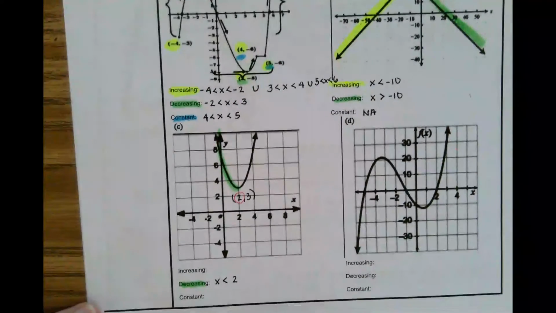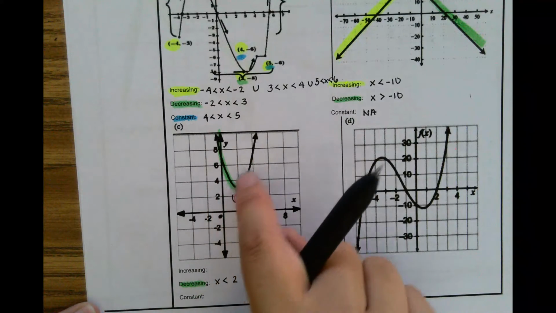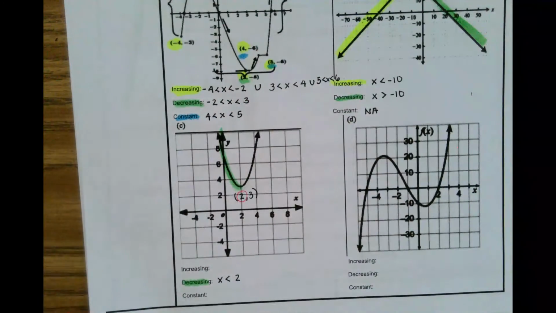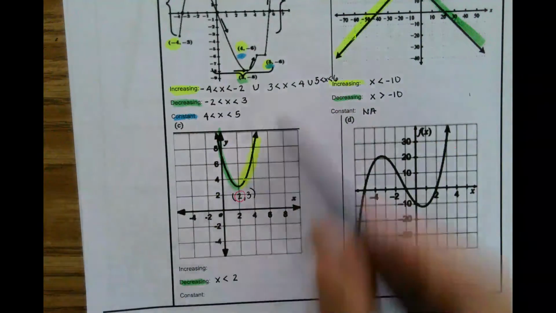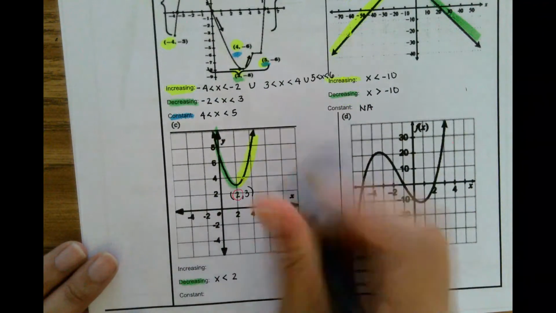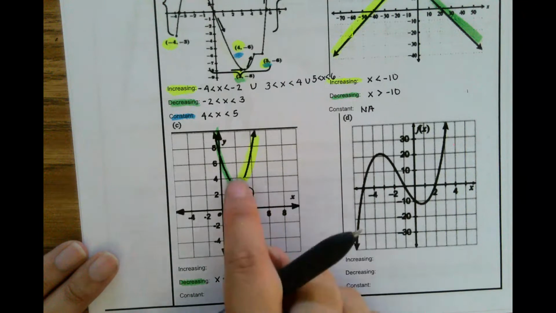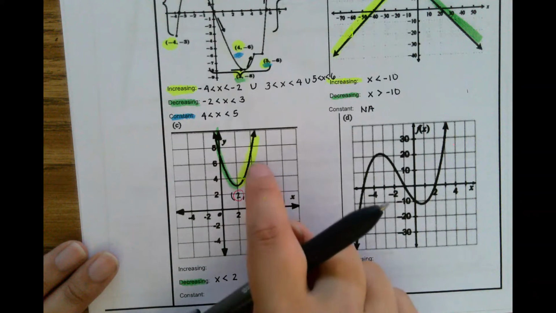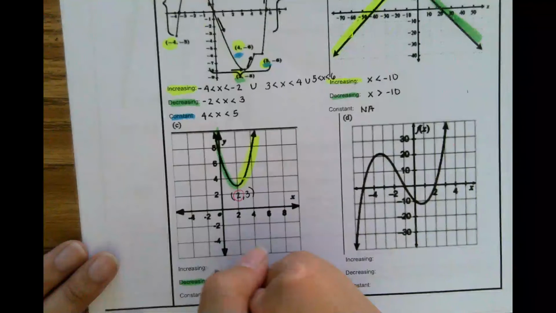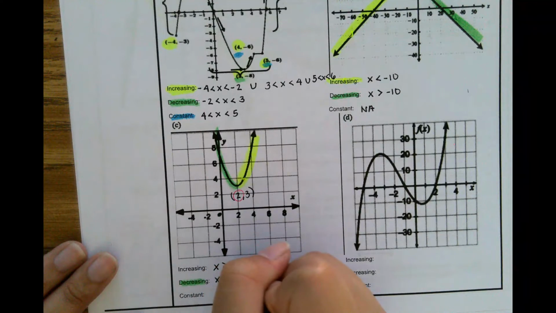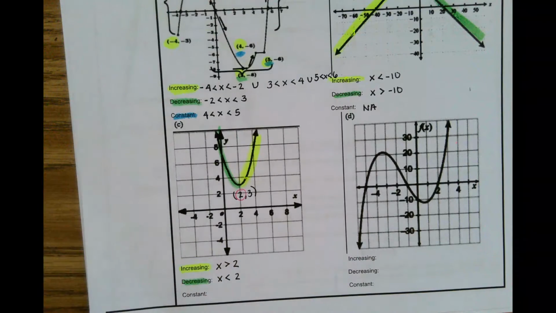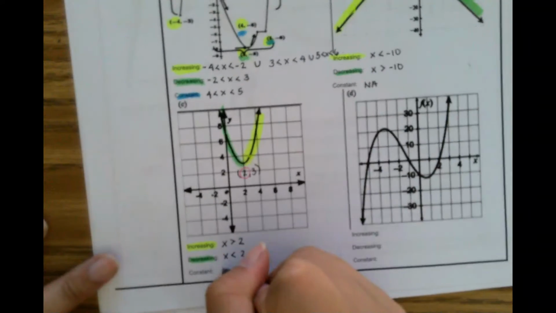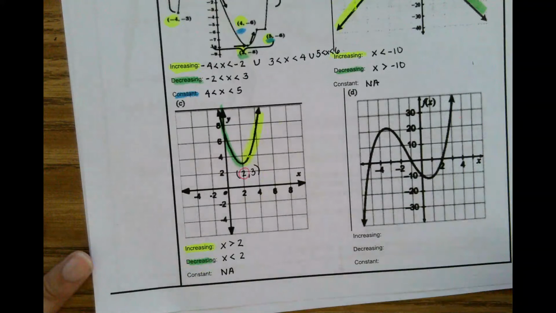Then afterwards, continuing to trace, now I'm going upwards. That means I am increasing here. And so here, all these x values are now going to be bigger than 2, like this one is 3, 7, etc. So it is increasing whenever x is greater than 2. Constant, does it flatline? It does not, so not applicable.